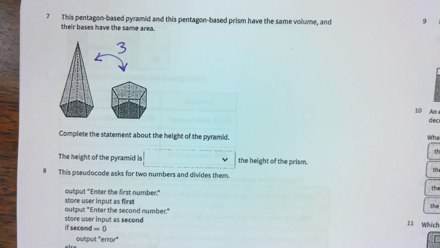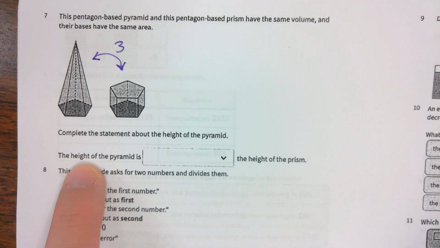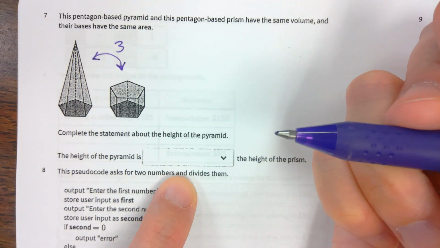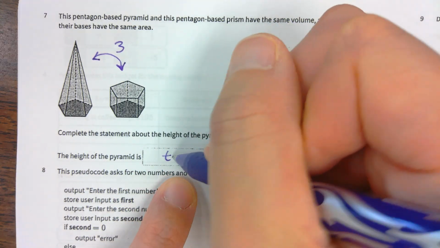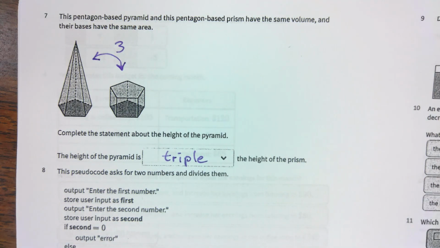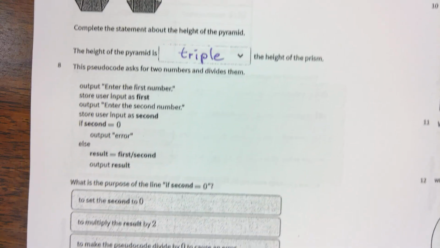3. Yeah, that's right. All right. So complete the statement about the height of the prism. The height of the prism is triple. All right. So the key number between prism and pyramid is 3. Okay, and this goes for all the shapes.